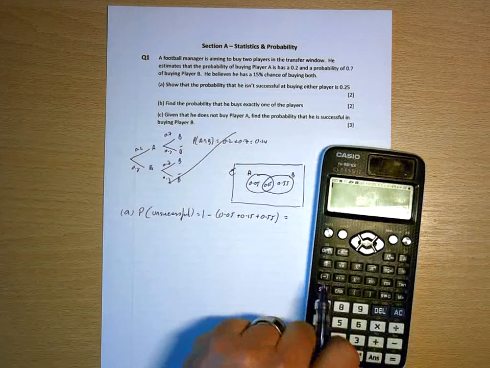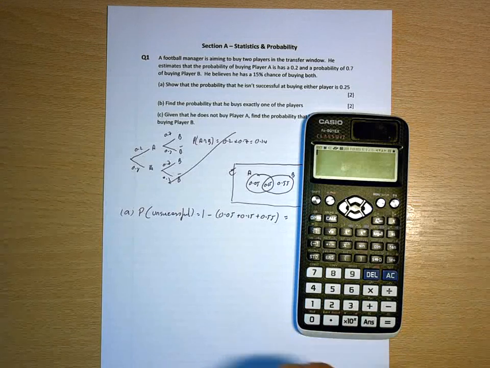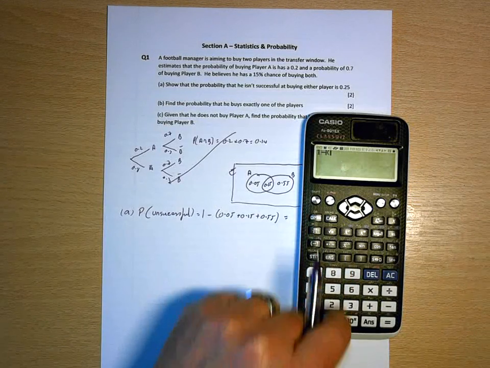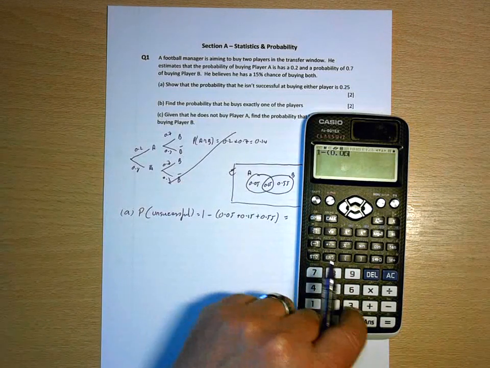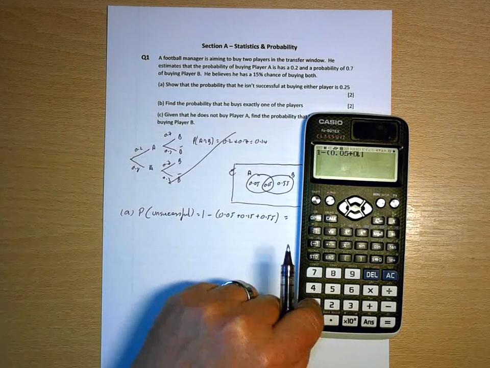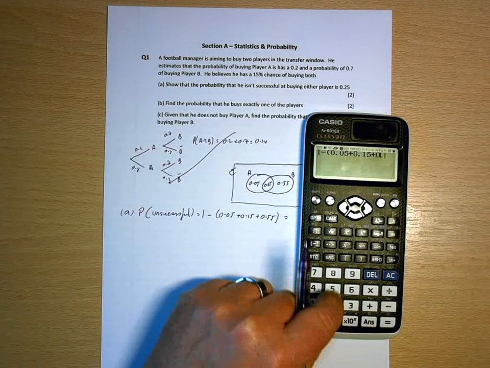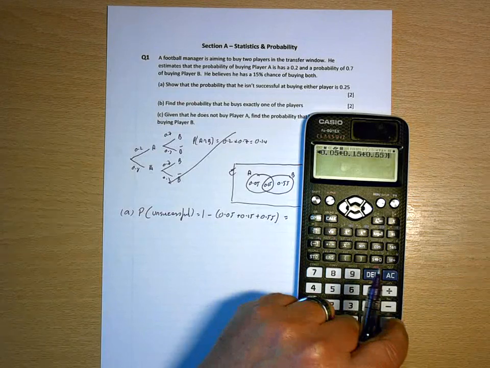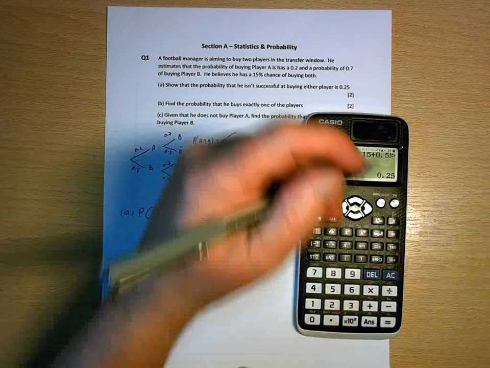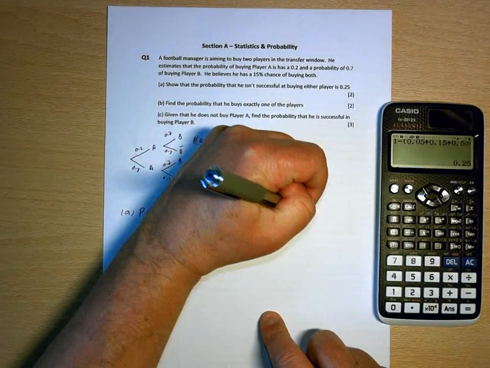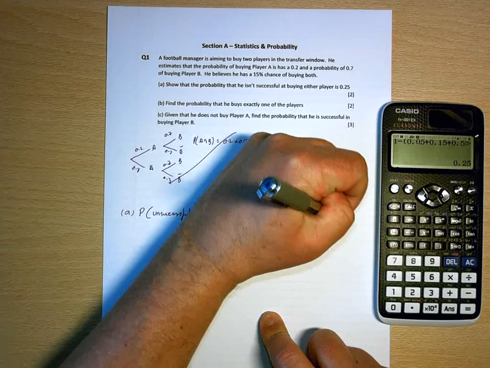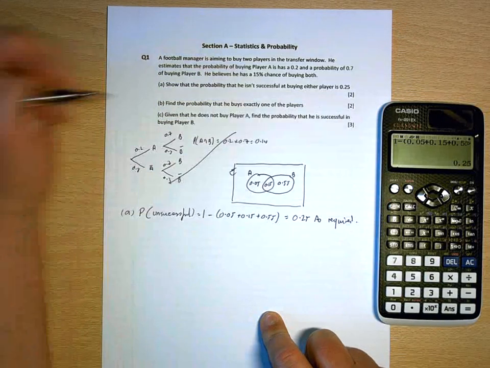So half term, my brain's gone to sleep. So 1 minus open bracket 0.05 plus 0.15 plus 0.55 close bracket equals 0.25 as required.